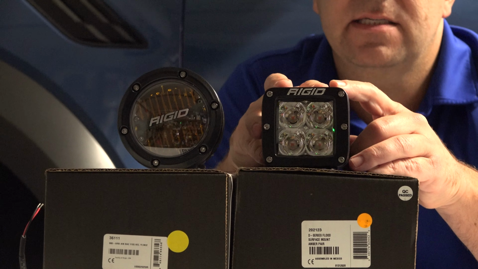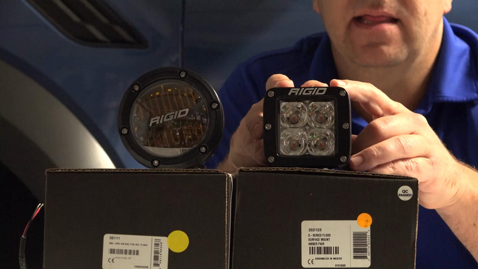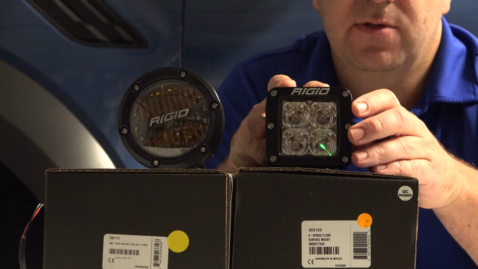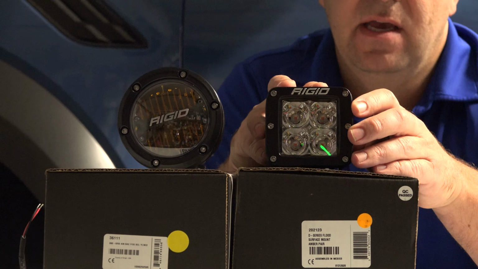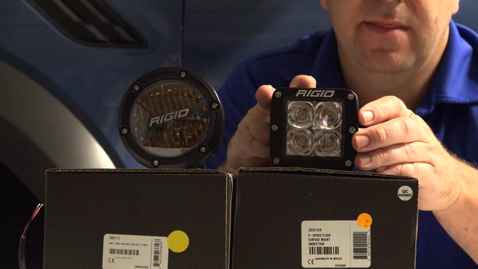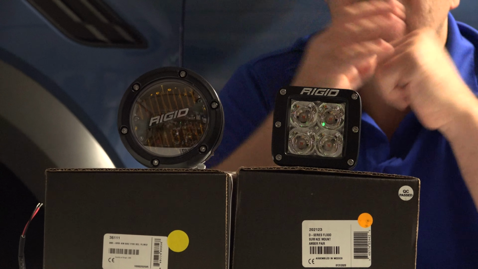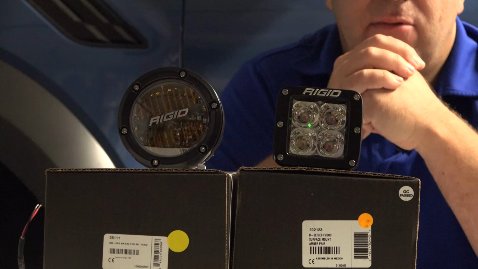All right, so this is an amber LED light. Now, what happens often is we'll get customers that will call us and they'll get their light like this. And they'll take it out of the box and they'll look and they'll see that the lens color is clear, just like you see here. And they think immediately they got the wrong light. It's not an amber light.